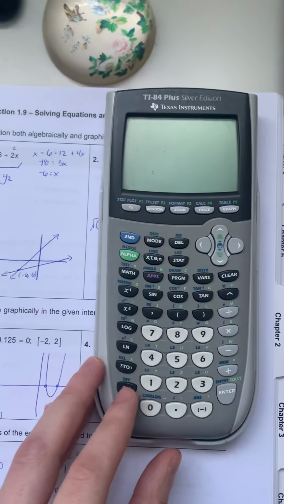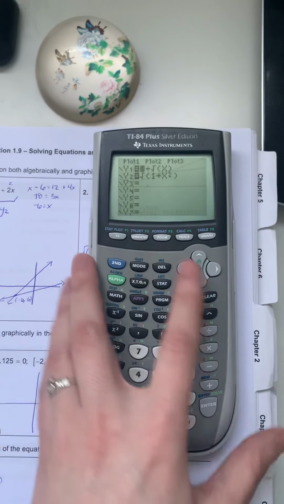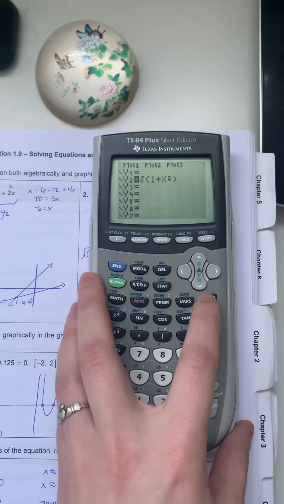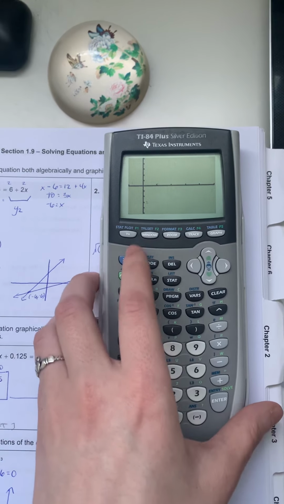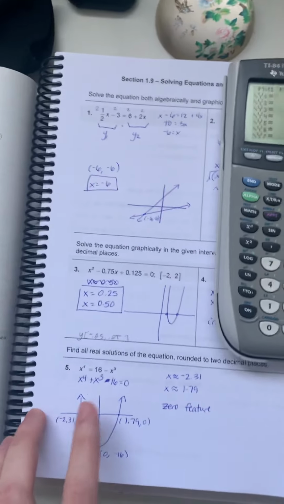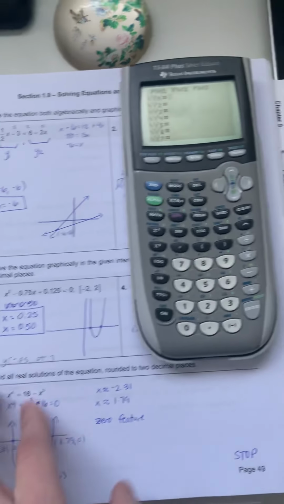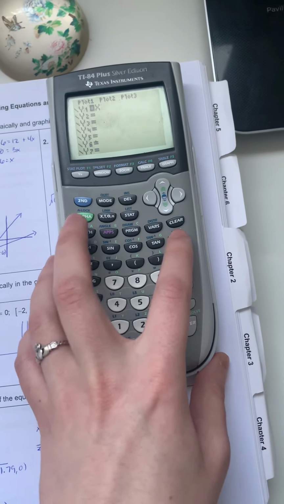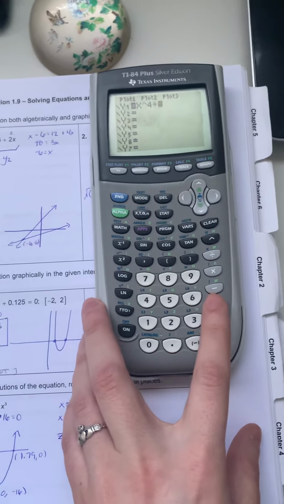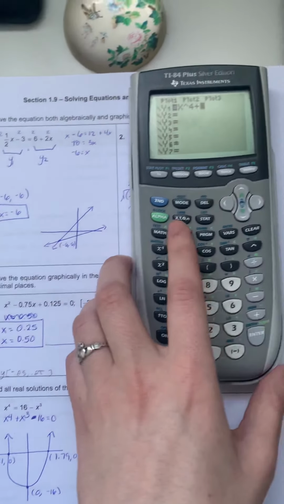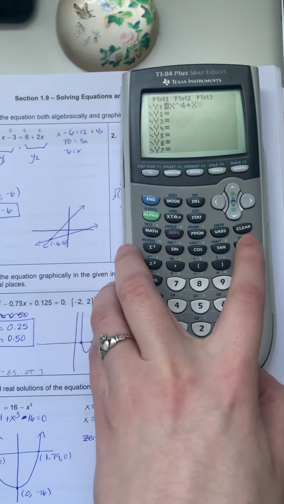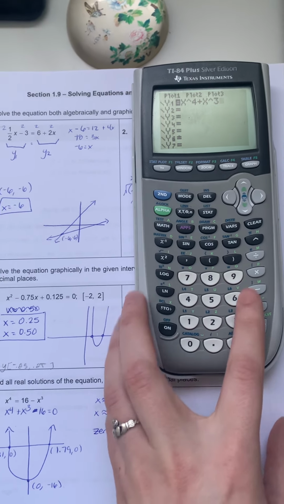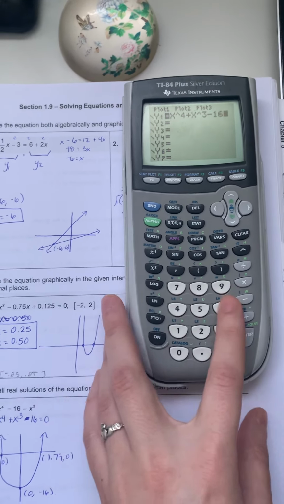So turn on your calculator. I'm going to clear this one out. Oops, wasn't what I meant to do. So we're going to put this all into y1, x to the fourth plus x to the third minus 16.